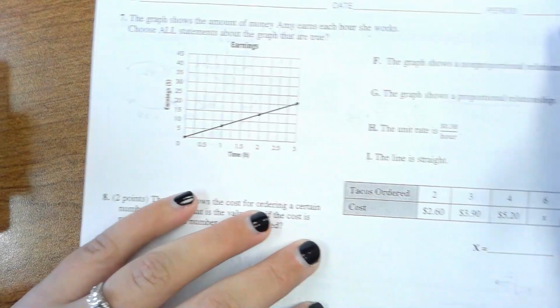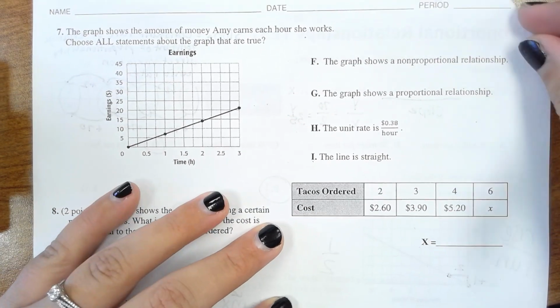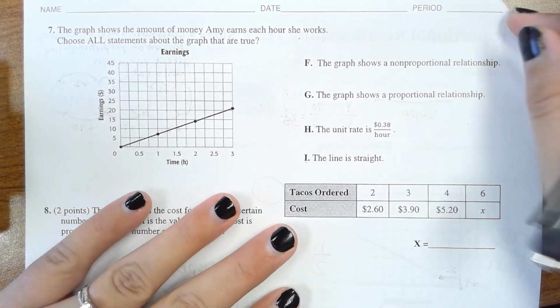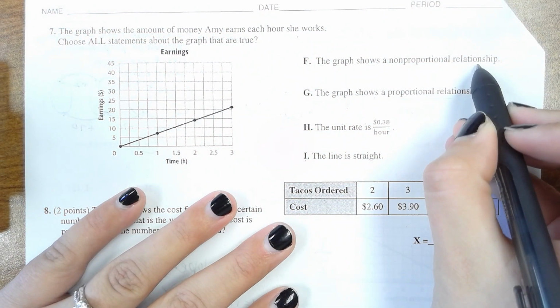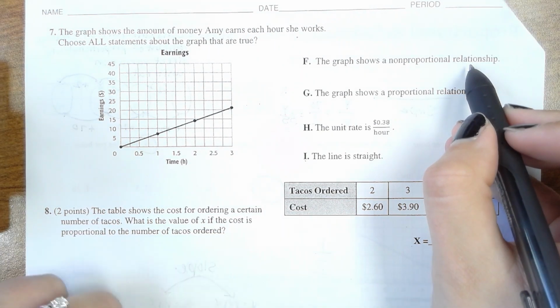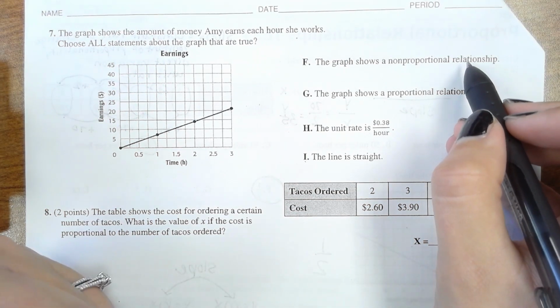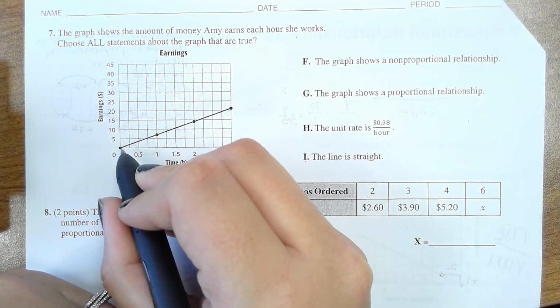So this next one, the graph shows the amount of money Amy earns each hour she works. Choose all the statements about the graph that are true. So the first one says the graph shows a non-proportional relationship. Well, remember, for a graph to be proportional, it has to have 2 requirements. The first one is it has to go through the origin, and if you guys notice, it does go through the origin, so 0, 0.